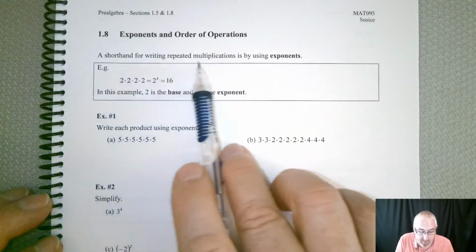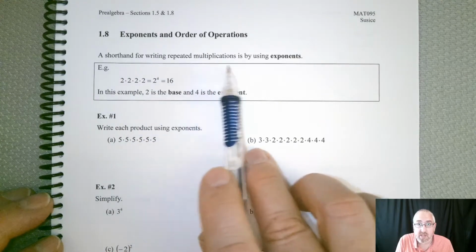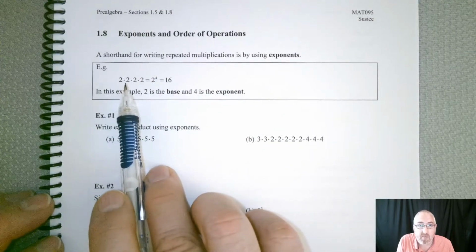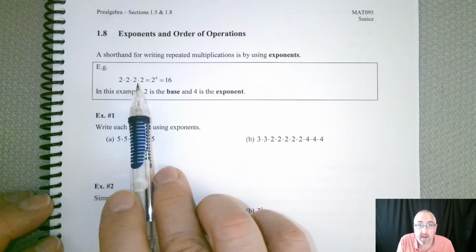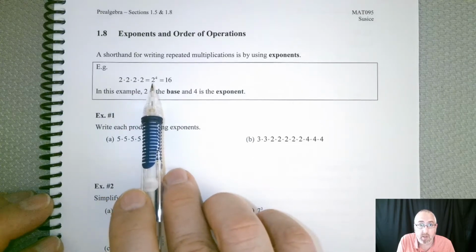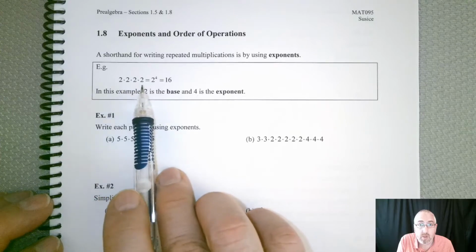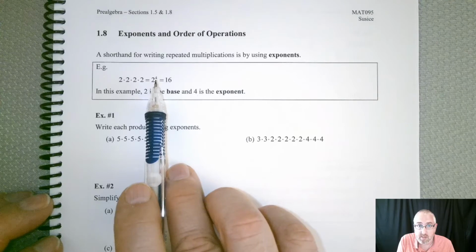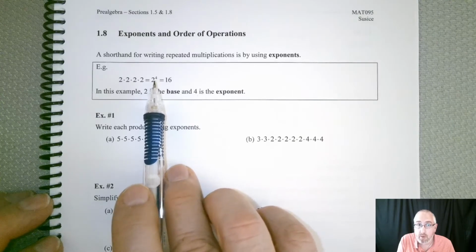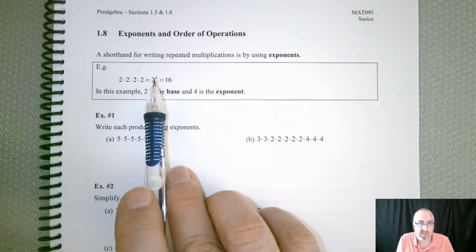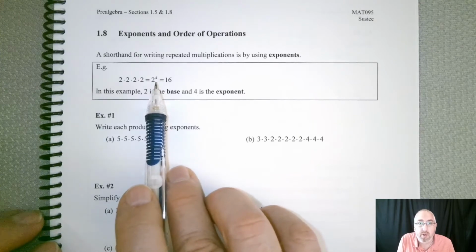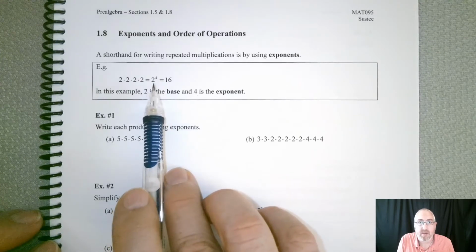A shorthand for writing repeated multiplications is by using exponents. If you're multiplying the same number times itself a bunch of times, you can write it in a shorthand using exponents. In this case, there's 4 2's, so we can write it as 2 with a little 4 up in the corner like this. So that's the exponent. That's the power of 2. That's another way to think of exponents. Exponents and powers, sometimes they use those words interchangeably. So 2 to the 4th power is another way to say it.